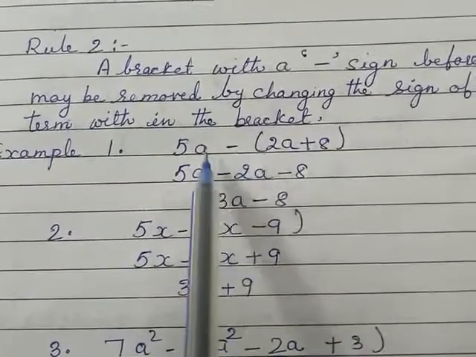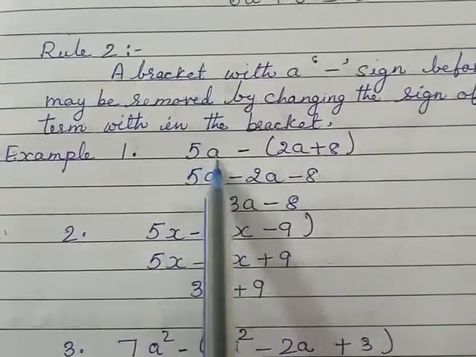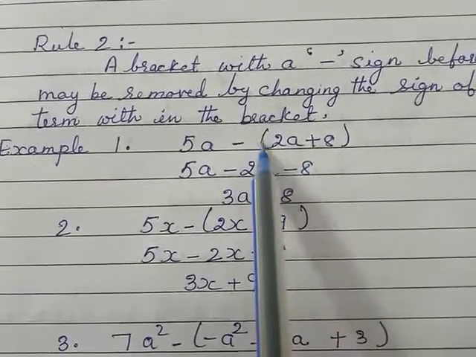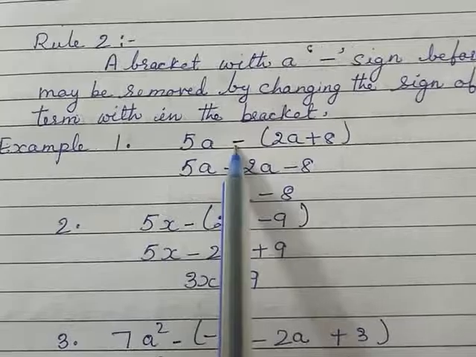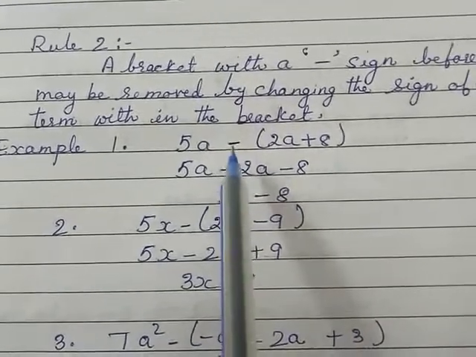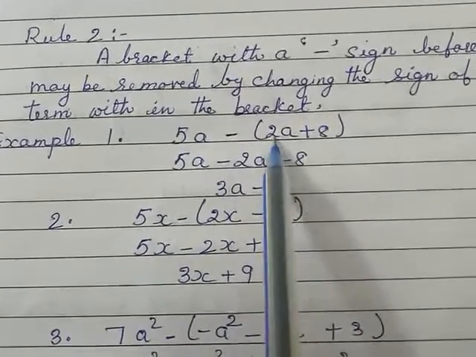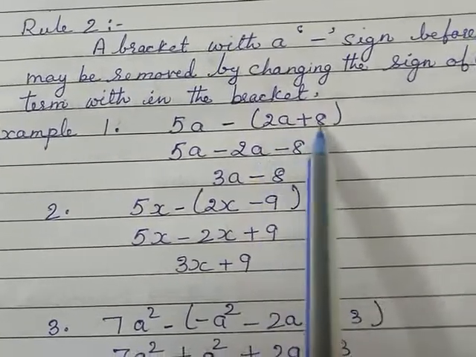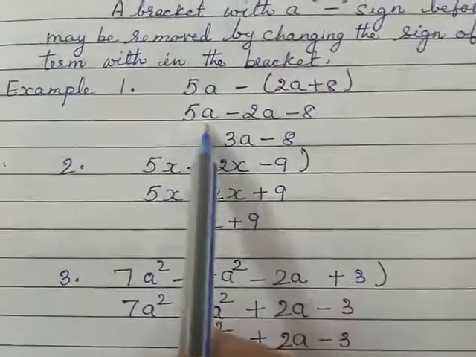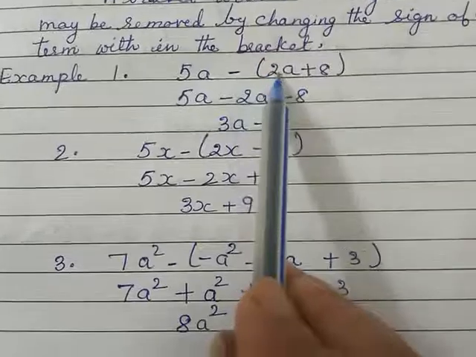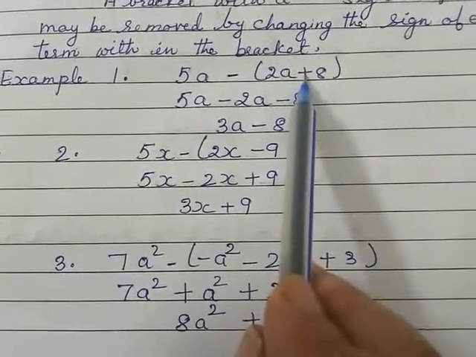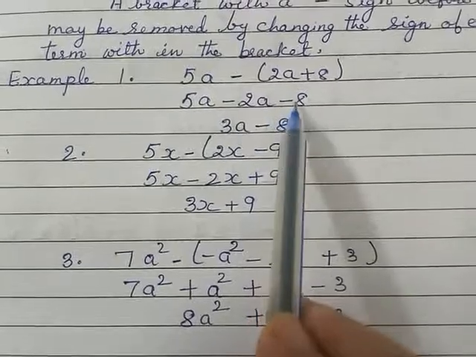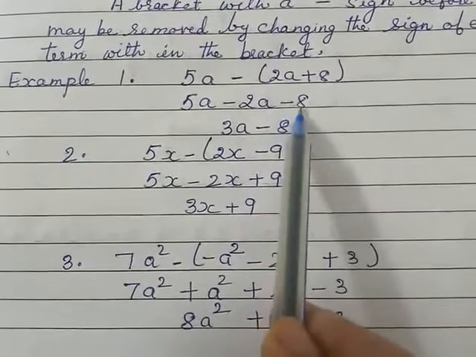See here, one example: 5a minus bracket 2a plus 8. Before this bracket we have a minus sign. So when we remove this bracket, we change the sign of the terms inside the bracket: 5a minus 2a, and this plus 8 we change to negative, that is minus 8.